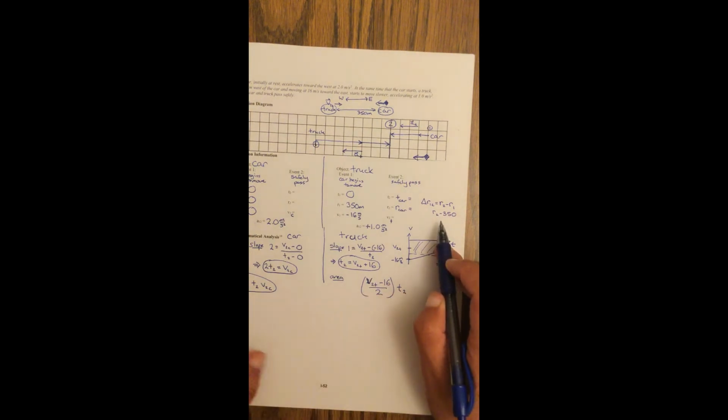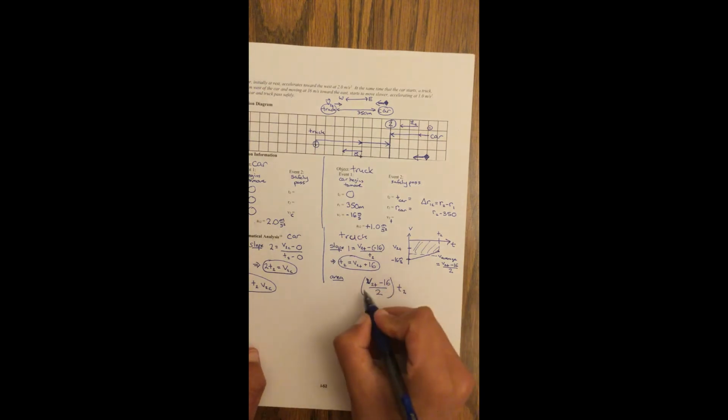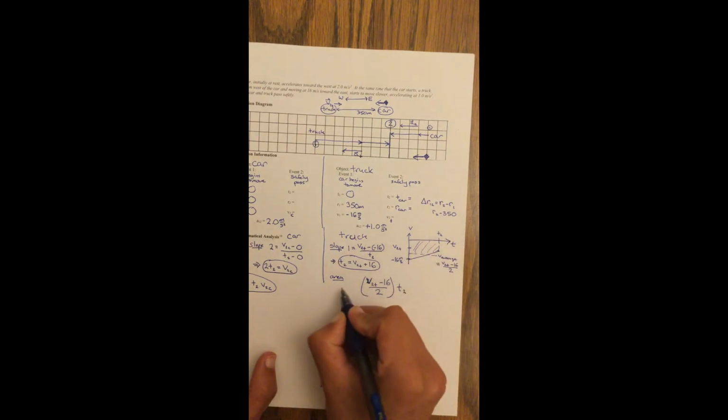This will also turn out negative, assuming that the velocity of the truck never reaches 0. Area is equal to change in position, so that's delta R12 or R2 minus 350, and that's our last equation.